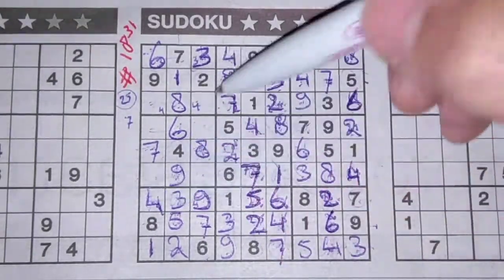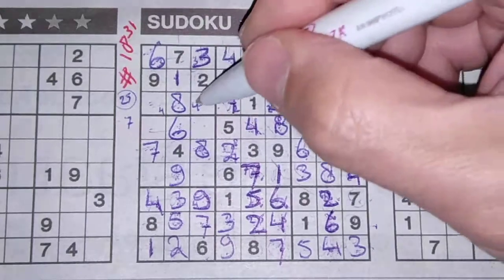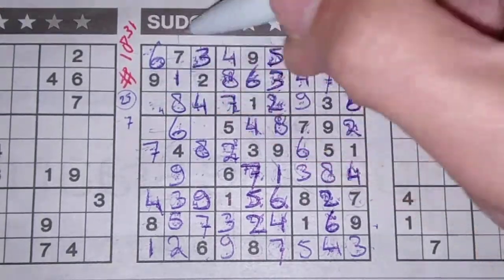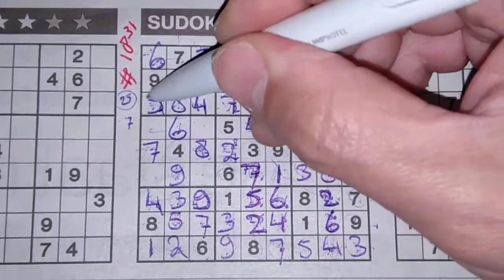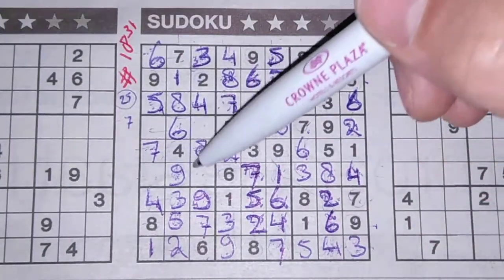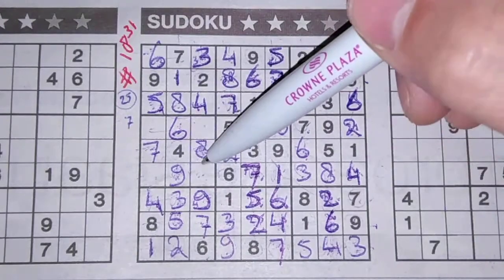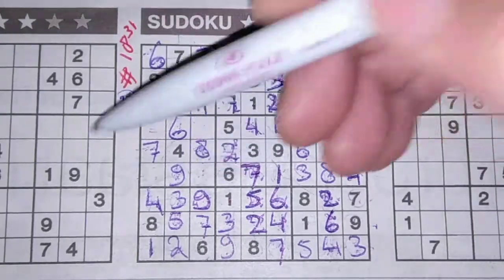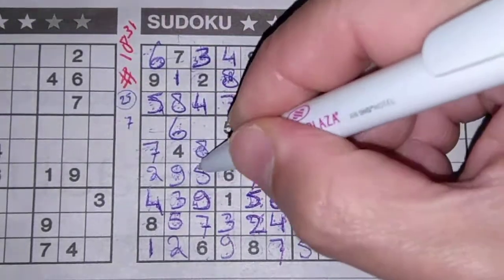Now we have a 4 here, so this cannot be a 4, this should be the 4. And one number left in this big square for the number 5. 2 boxes left in this row for the numbers 5 and 2. We have a 2 here, no 2 there, 2 should be here, and a 5 goes there.